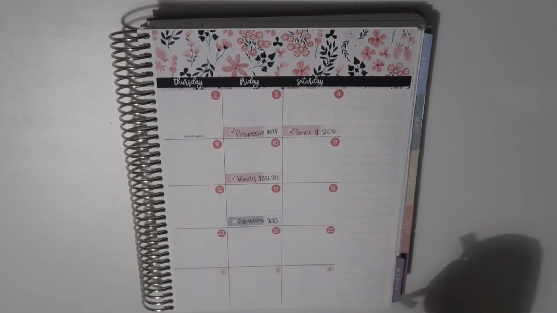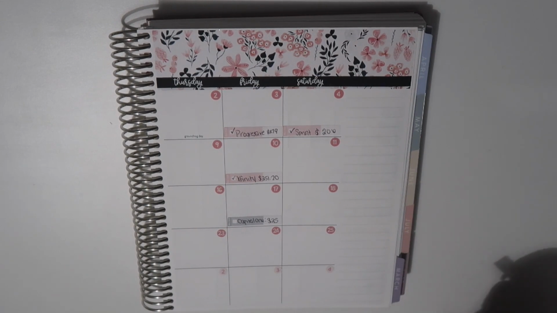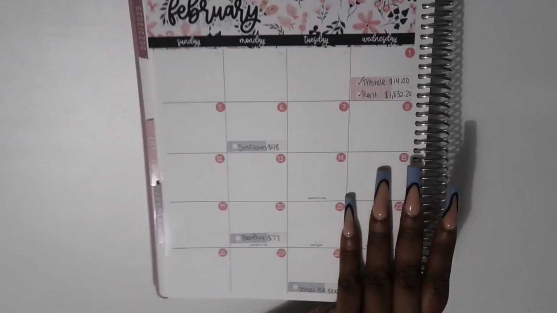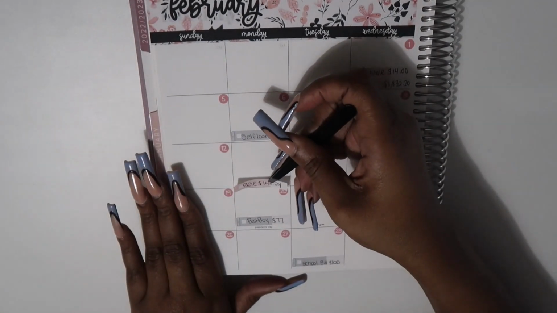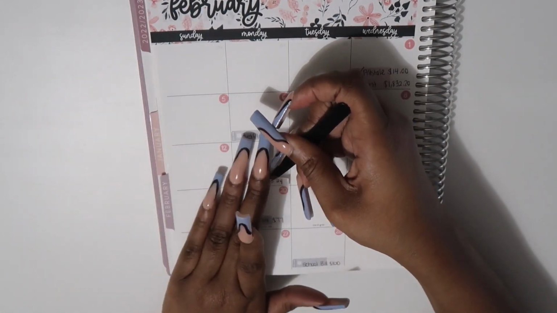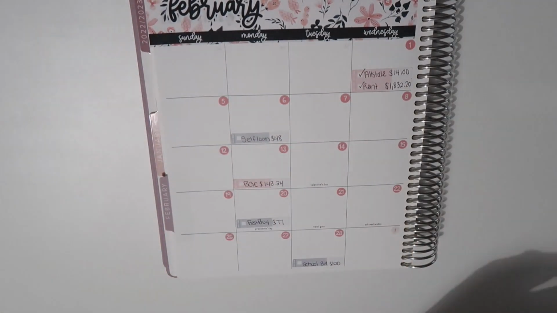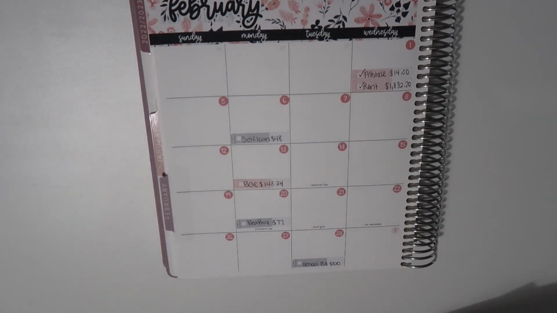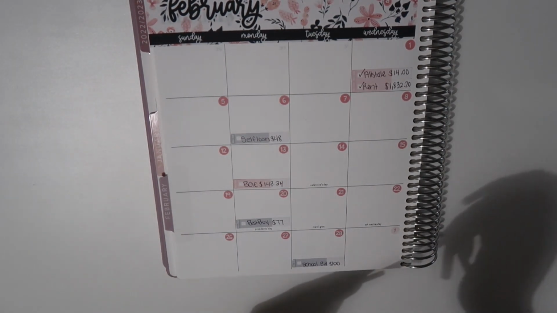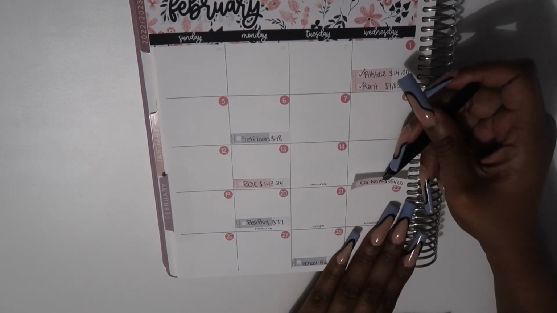BG&E, because I remember I was doing my budget, it had thrown some other stuff off. So I'm like, I don't know. I paid it though, so I guess it is what it is. So this is due on the 13th of February, my BG&E bill. So put that there. My car note's due on the 15th of every single month. So I will put that on the 15th.